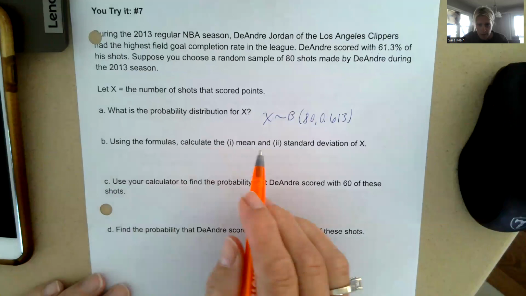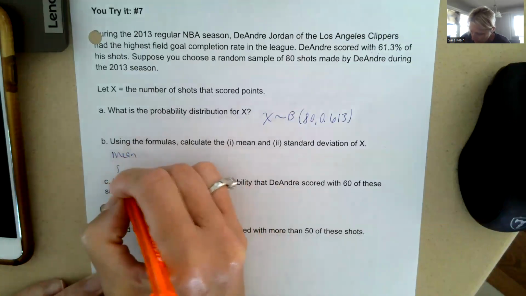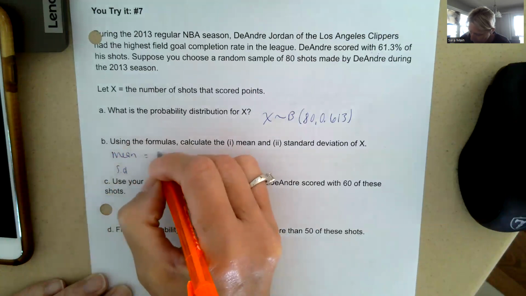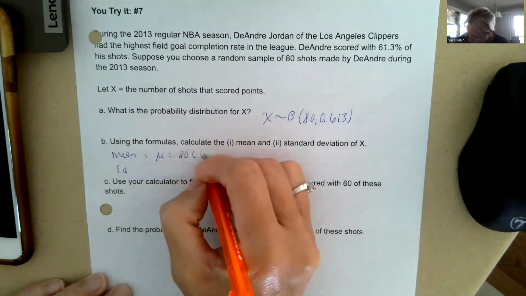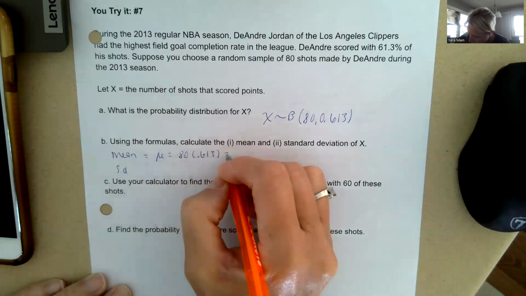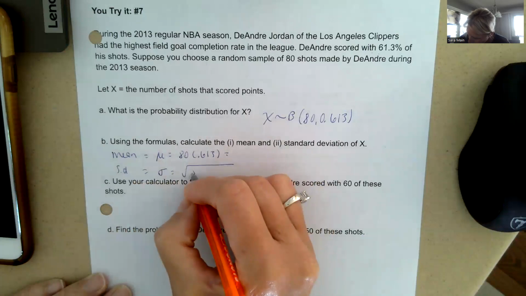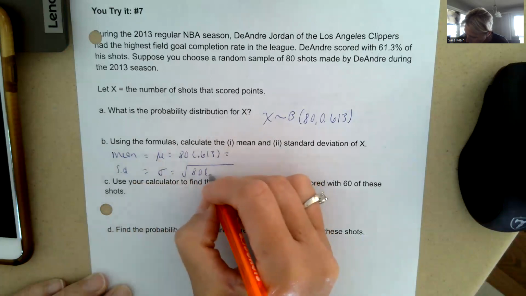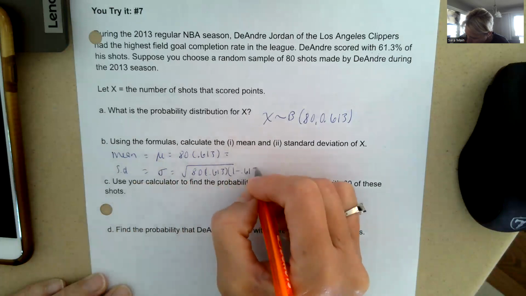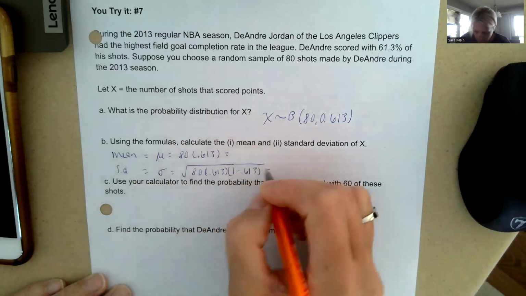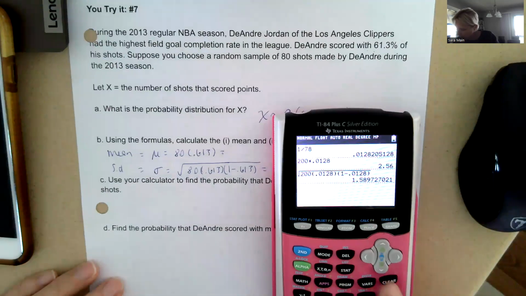Using the formulas, calculate the mean and standard deviation. The mean is going to be 80 times 0.613. The standard deviation is going to be the square root of 80 times 0.613 times (1 minus 0.613). Let's quickly do those here.